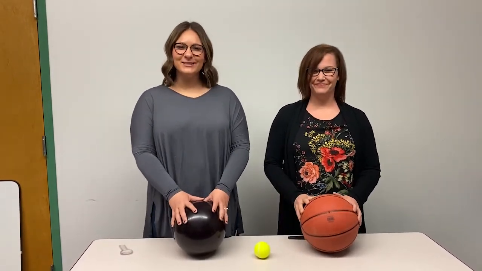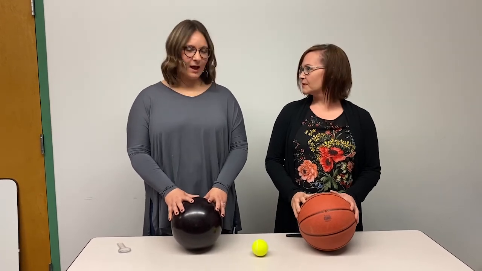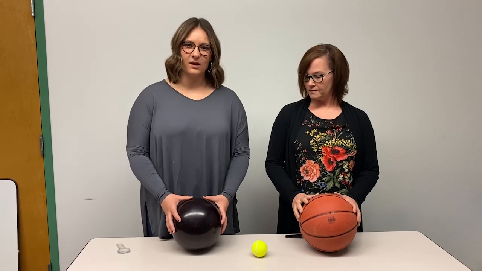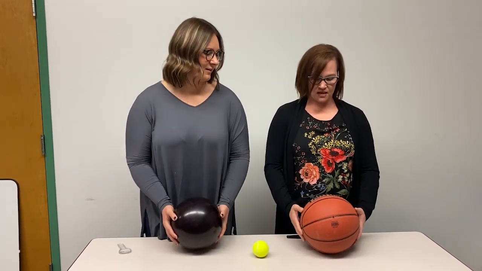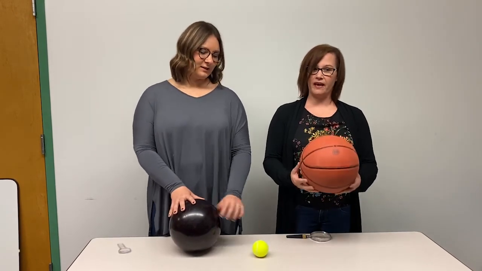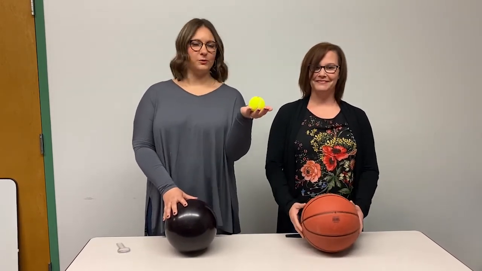If we were to roll these down a ramp, what do you think would happen based off the potential energy, the kinetic energy, and the masses of these objects? Remember, we said this one's really heavy. This one is just a little bit heavier, and this one's super, super light.